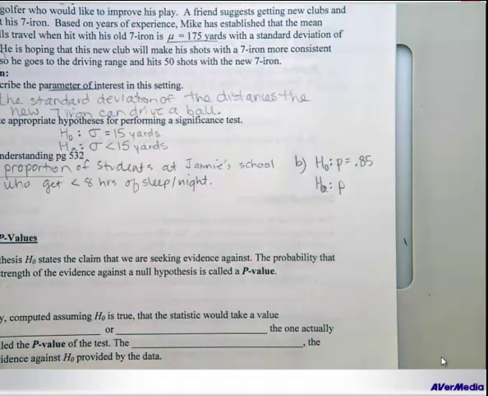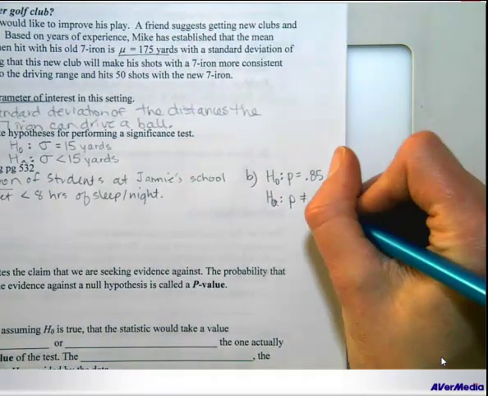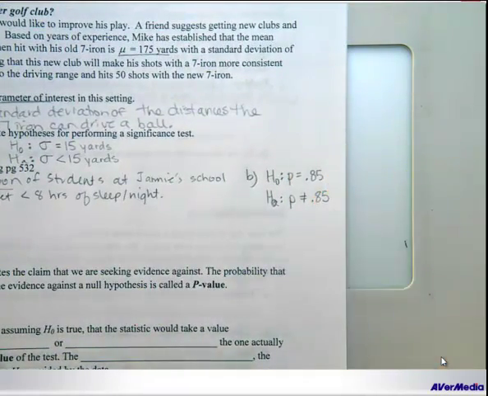She doesn't have any assumption ahead of time that it's less or that it's more. She just wants to know if her school is different. And so the notation is not equal to 0.85. If that statement had said, Janie wonders if the kids at her school get less sleep, then we would use a less than symbol. If Janie thinks a smaller proportion of students get 8 hours, then we would say less than. So HA isn't based on the data?